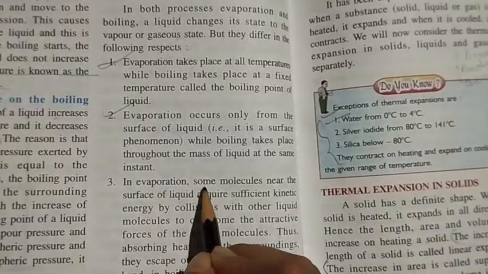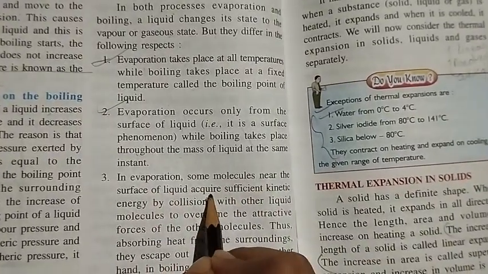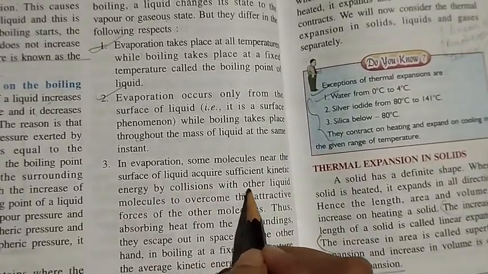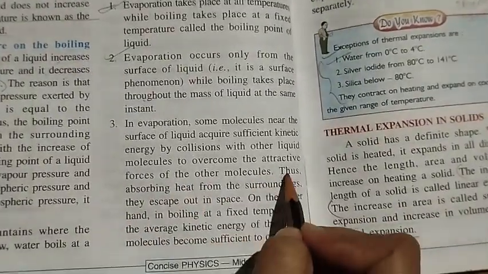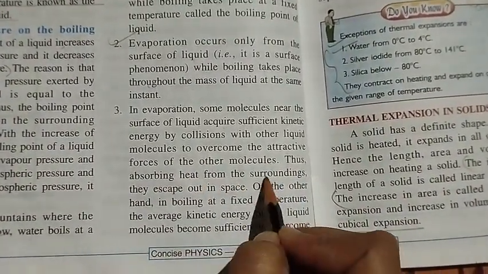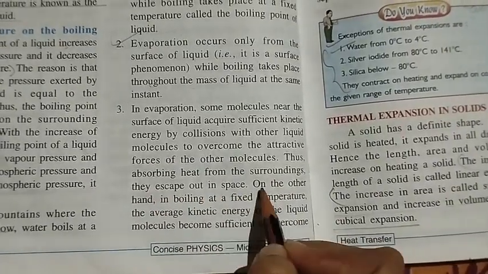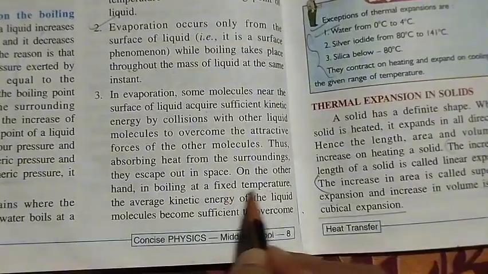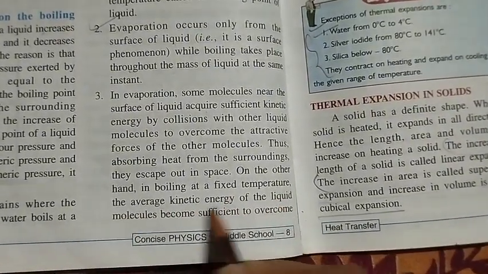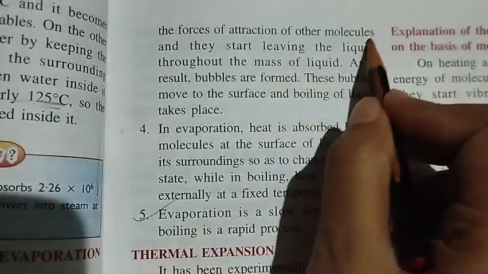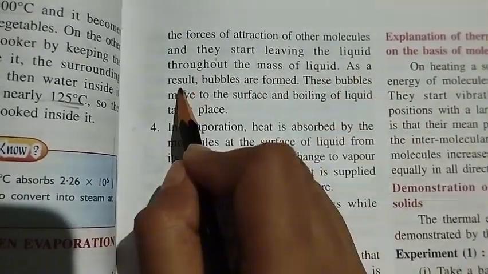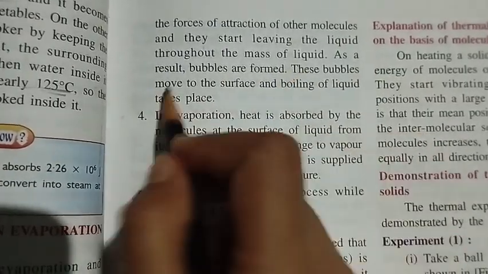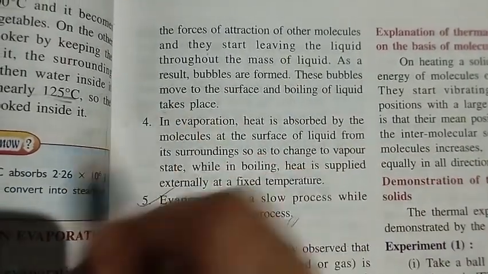Number 3. In evaporation, some molecules near the surface of the liquid acquire sufficient kinetic energy by collisions with the other liquid molecules to overcome the attractive force of other molecules, thus absorbing heat from the surroundings. They escape out into space. On the other hand, in boiling at a fixed temperature, the average kinetic energy of the liquid molecules becomes sufficient to overcome the force of attraction of other molecules, and they start leaving the liquid throughout the mass of the liquid. As a result, bubbles are formed. These bubbles move to the surface and boiling of the liquid takes place.